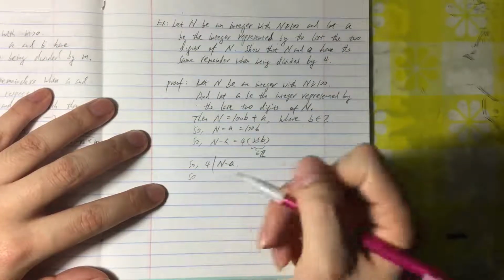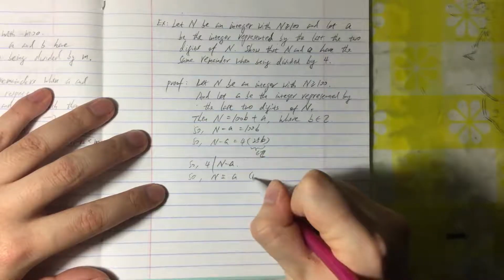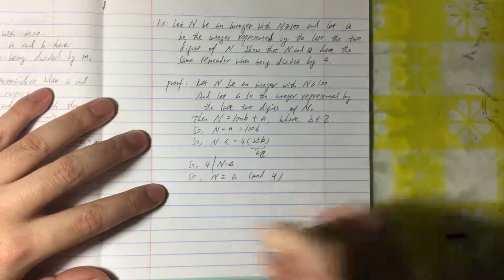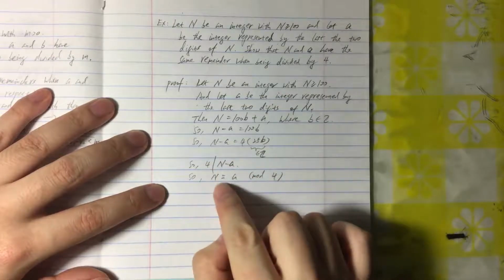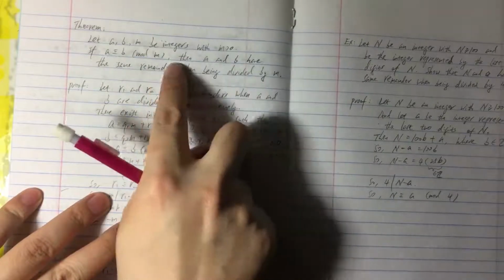So by the definition of congruence, we know that n is congruent to a mod 4. Then by the previous theorem, if a is congruent to b mod m, then a and b have the same remainder when being divided by m.